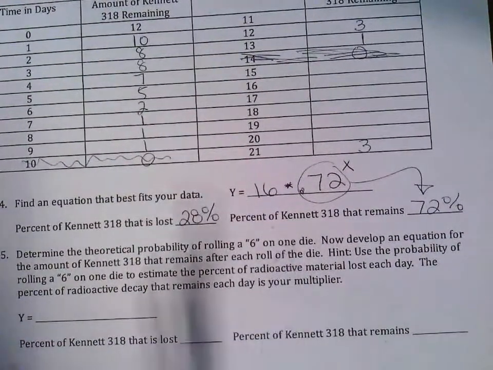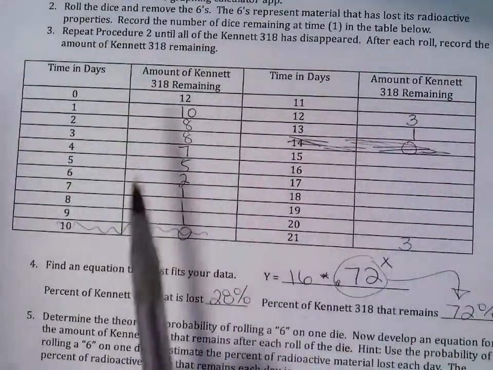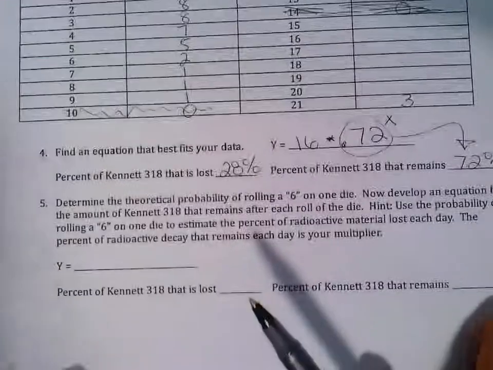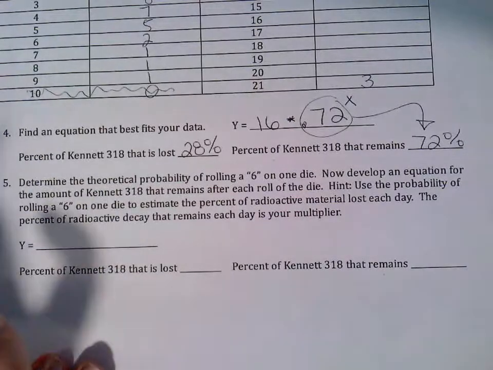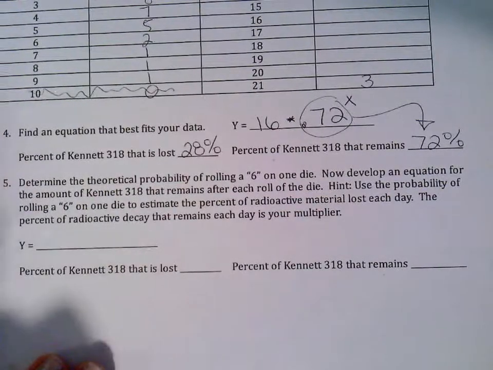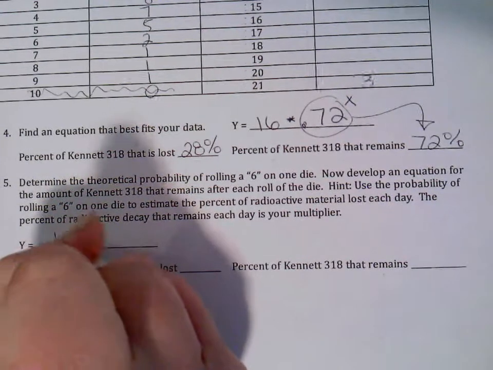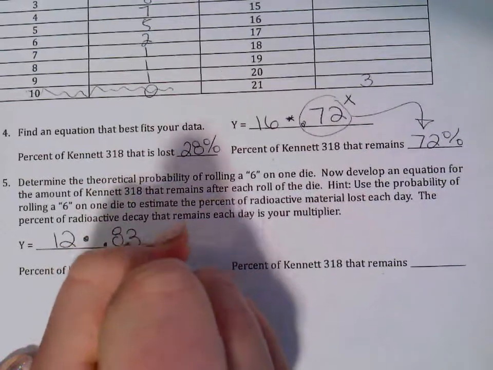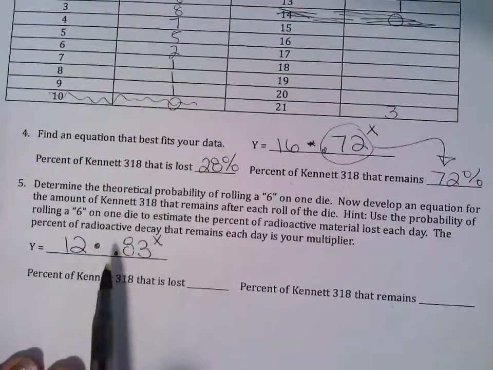Don't I have a 1/6 chance of losing my dice, right? And I have a 5/6 chance on all the dice of keeping them. So what is 5/6? So that's 0.83. So in a real world, I started with 12 dice and I kept 83% every time. So this would have been our theoretical.